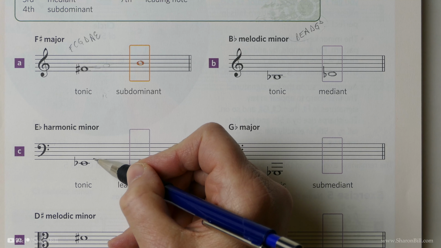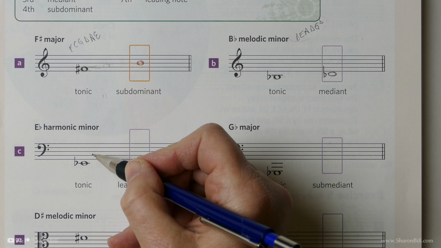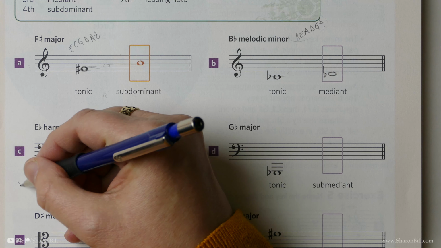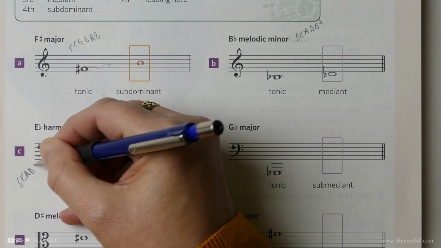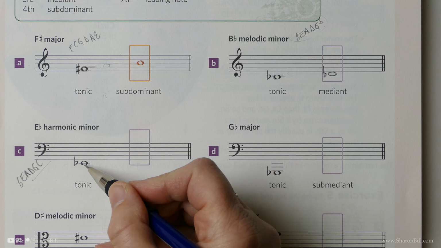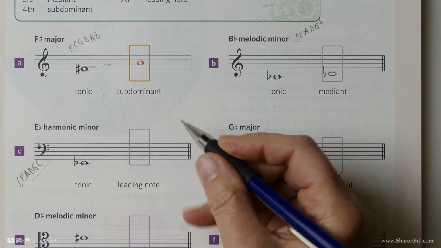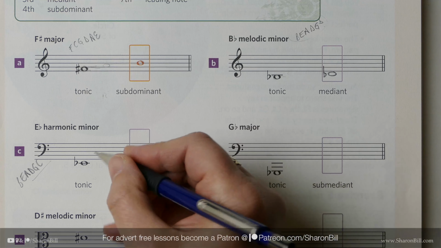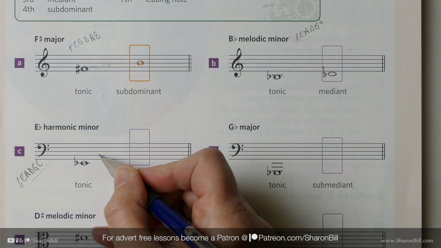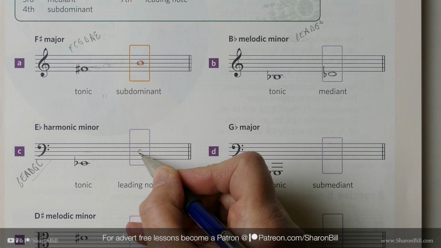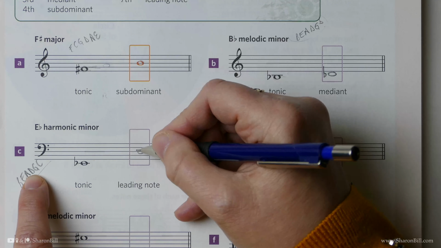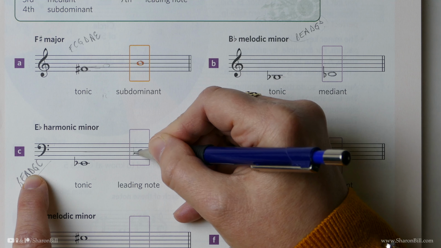So E flat harmonic minor. So E flat minor is related to G flat major, which is B, E, A, D, G, C flats. Now then, the tonic is E flat here in the bass clef. We need the leading note, which is the 7th, leading back to the tonic at 8. So 1, 2, 3, 4, 5, 6, 7 takes us to D. Now, at first you would think D flat because of your key signature. So we'll sketch that in.